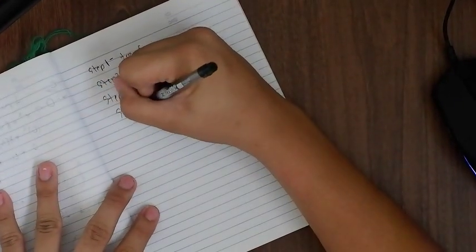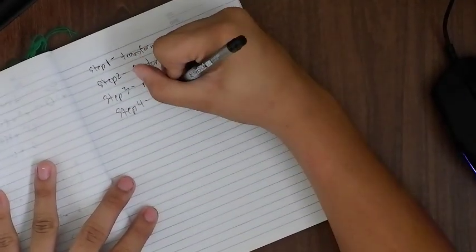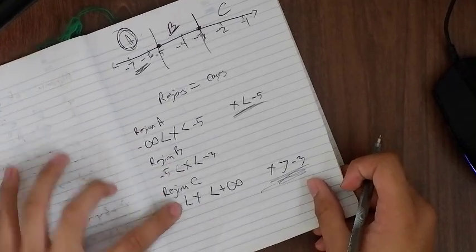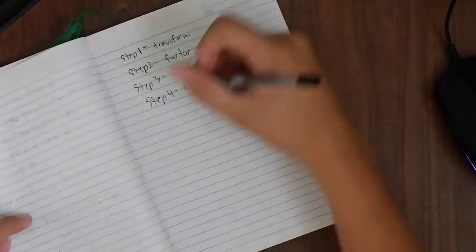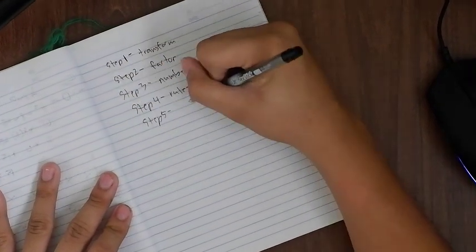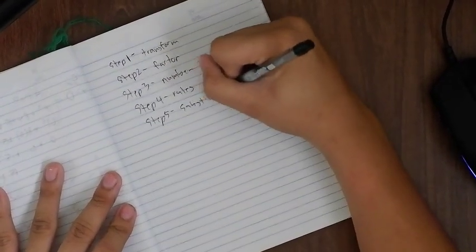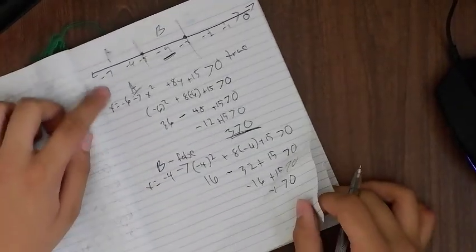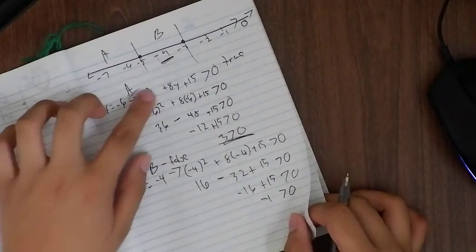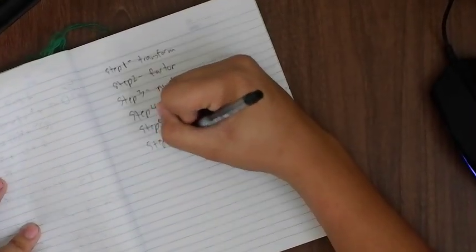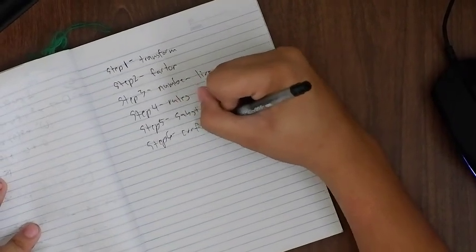Step 4 is yung rules. Yung ginawa natin dito sa region A, B, and C. And then step 5, substitution. Yung pagkuha natin ng number kada region and pag-substitute sa original function. And step 6, confirmation.